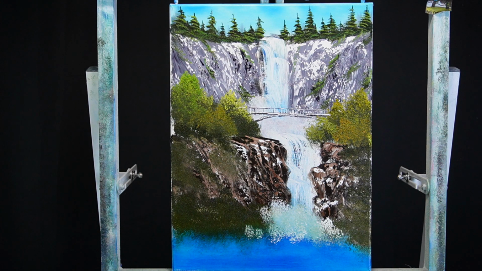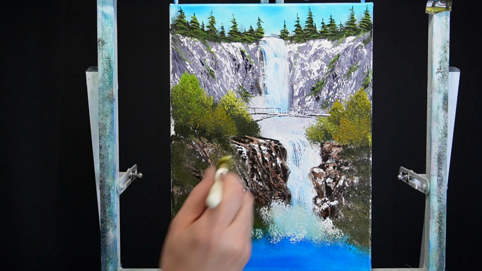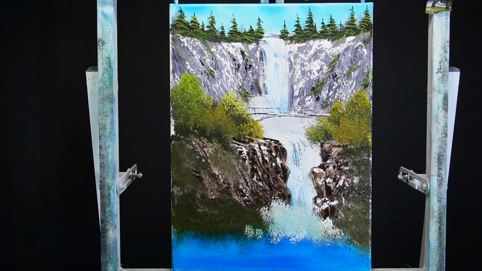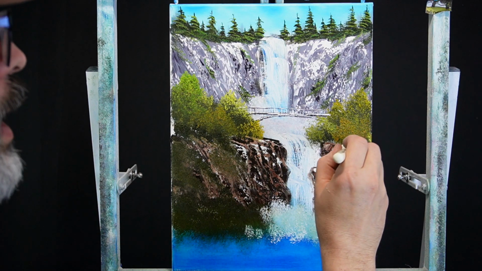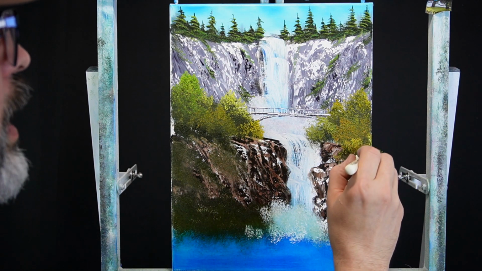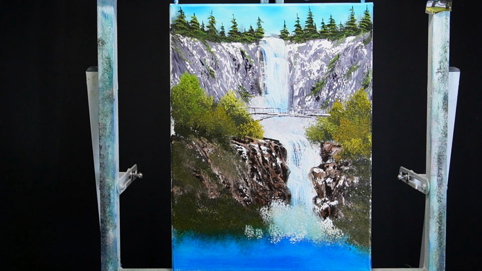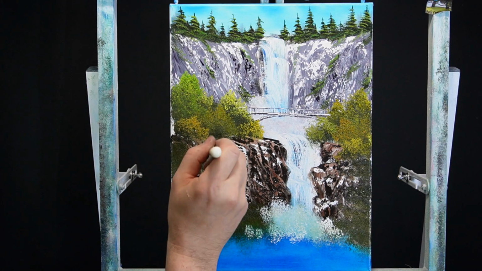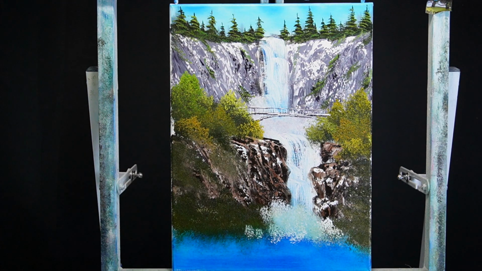Sometimes you got to go back and get a little more color, a little more liquid white. You want it to stick and you want it to be bright. If it doesn't come off with a light tap, you need either more paint on your brush or it needs to be a little bit thinner. A thin paint sticks to a thick paint.